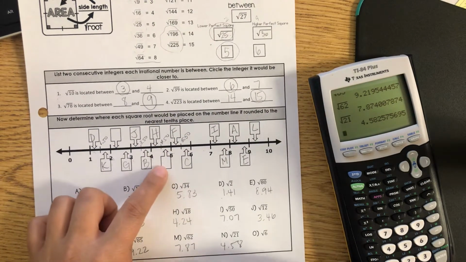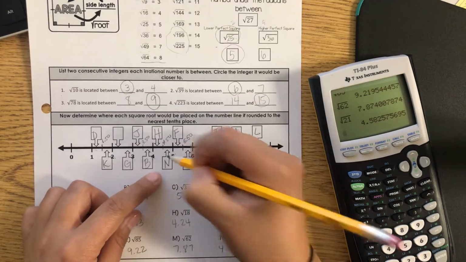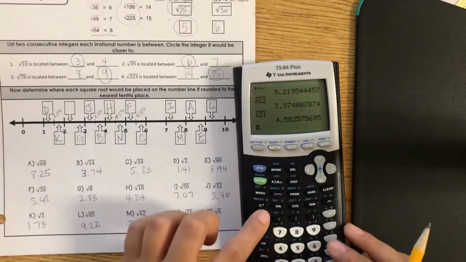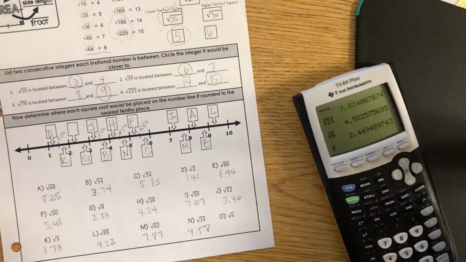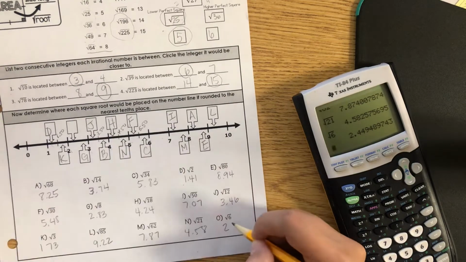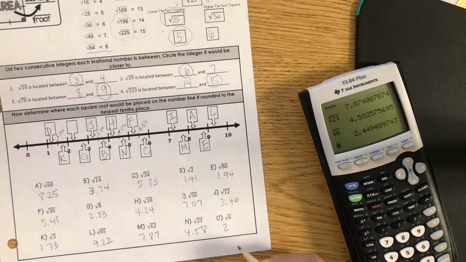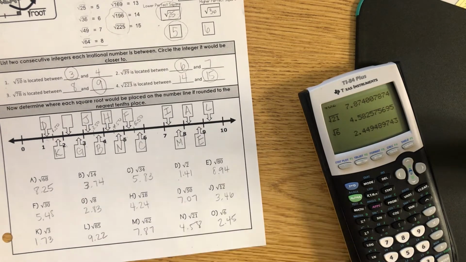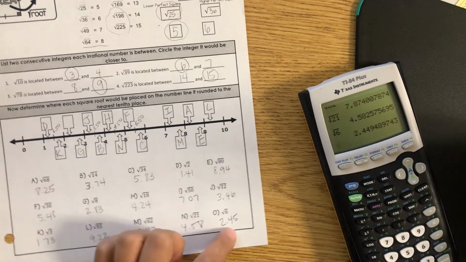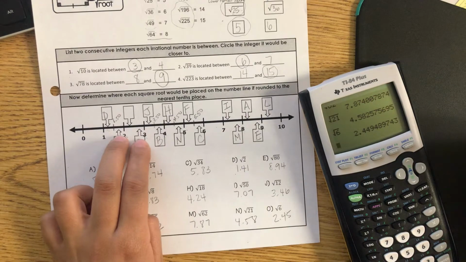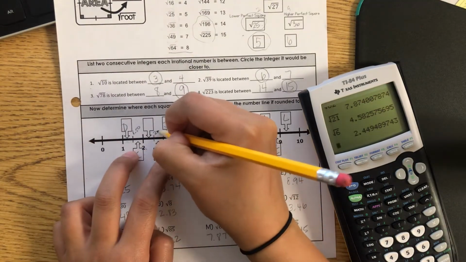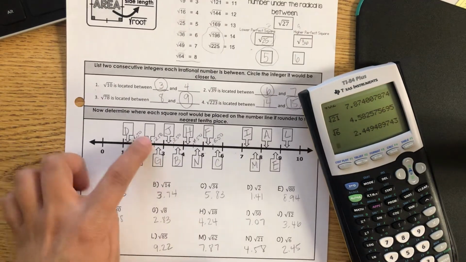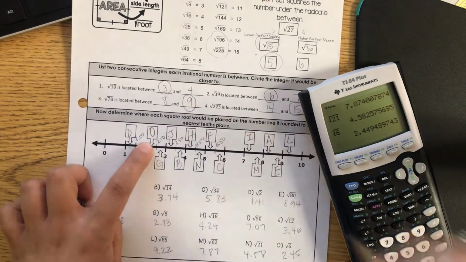So that's why we're going to put it closer to 5 and not 4. And last but not least, the square root of 6, excuse me, $2.45, which is between 2 and 3. Yes, it's a little close to $2.50, but again, it's smaller than that. So we're going to put O right there.